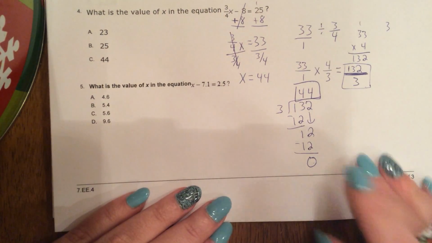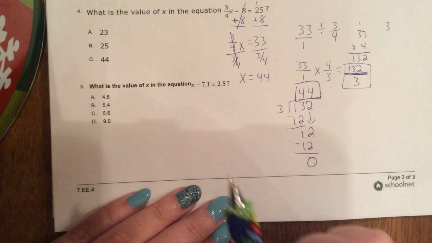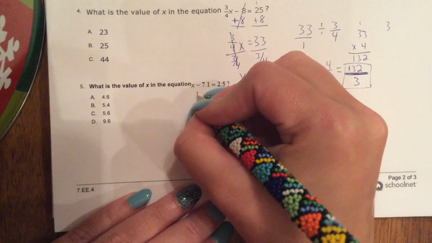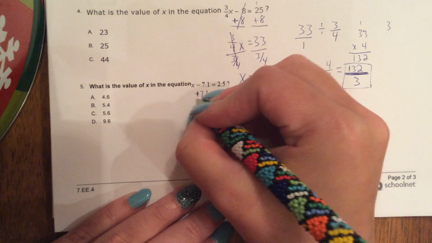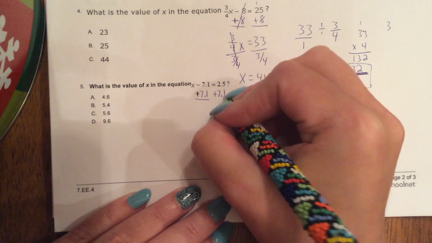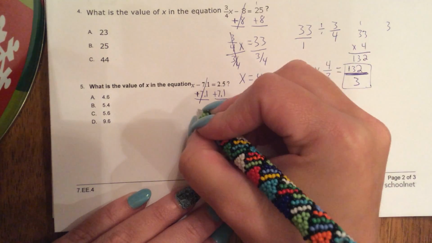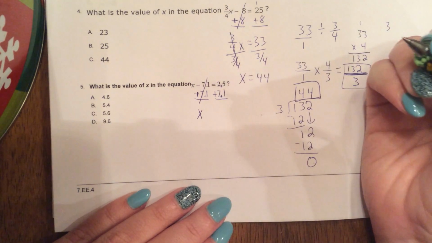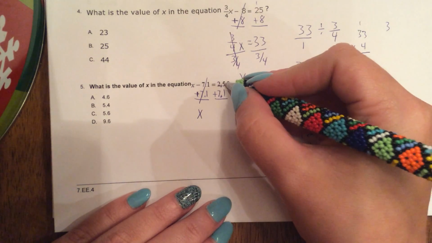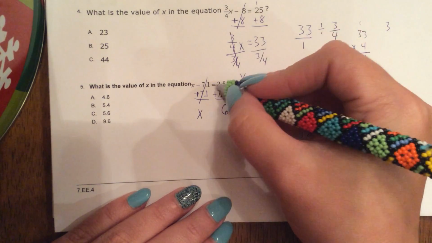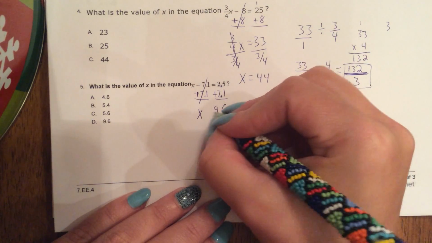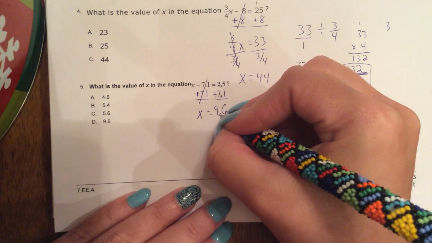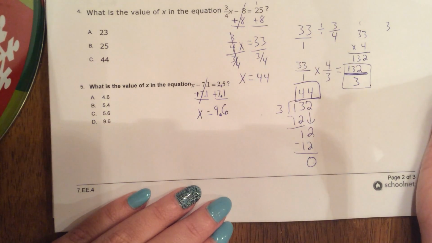Number 5. Again, we do the opposite. So we're going to add 7.1 to both sides. So the left side cancels and we're left with x. Here we've lined up our decimal points, and then we just add. So 5 plus 1 is 6, 2 plus 7 is 9, and you bring your decimal point straight down when you're adding and subtracting.